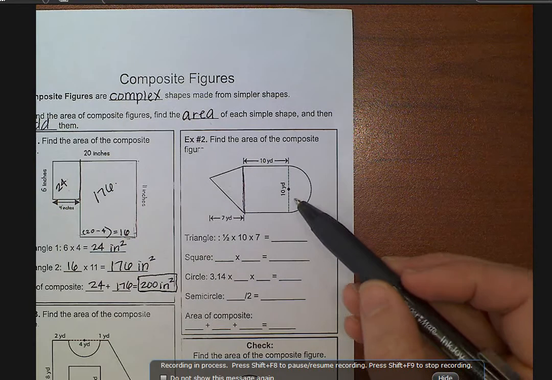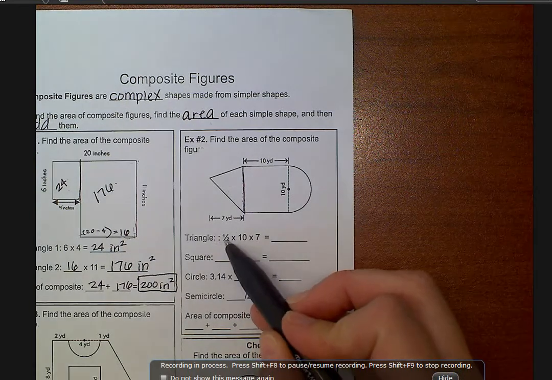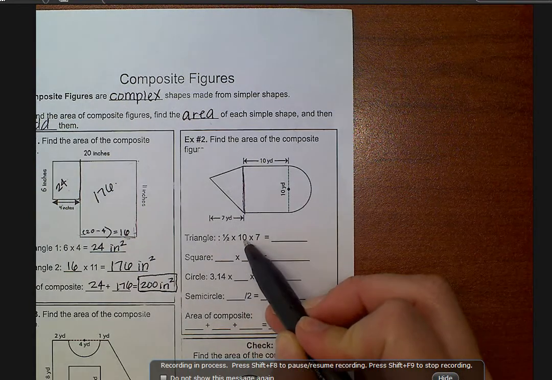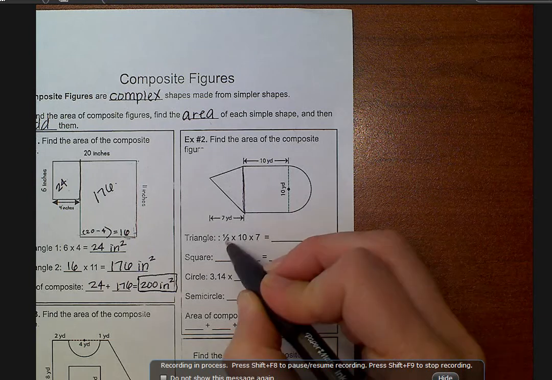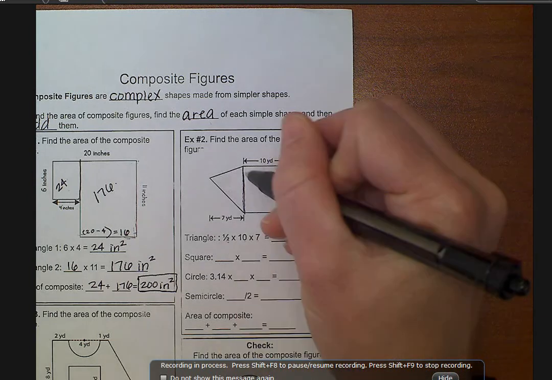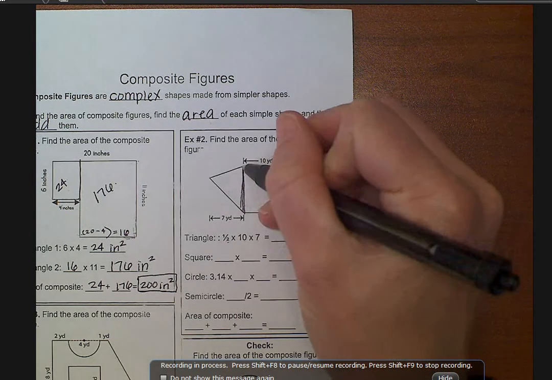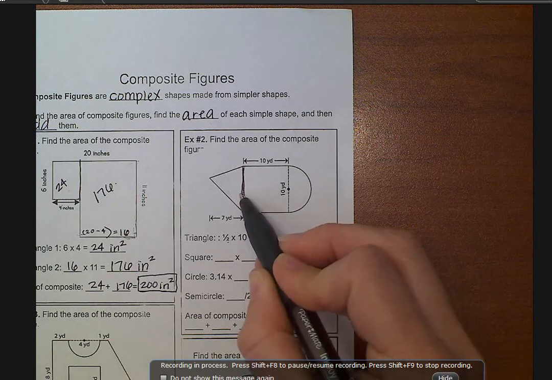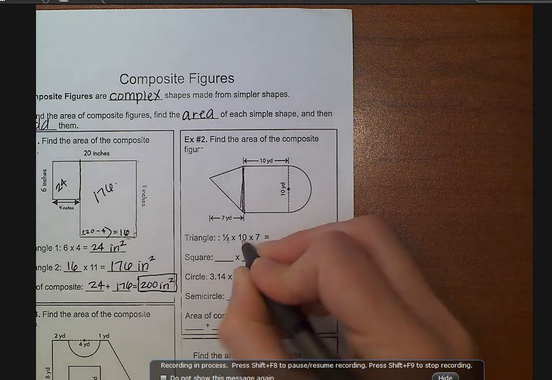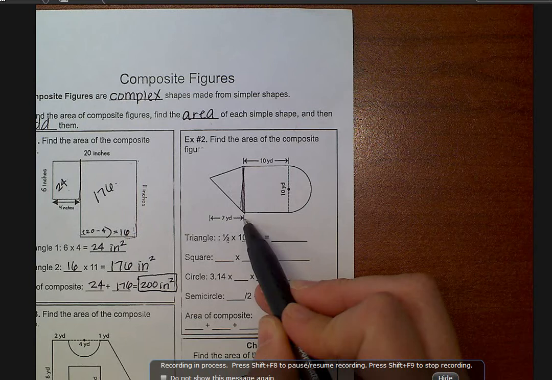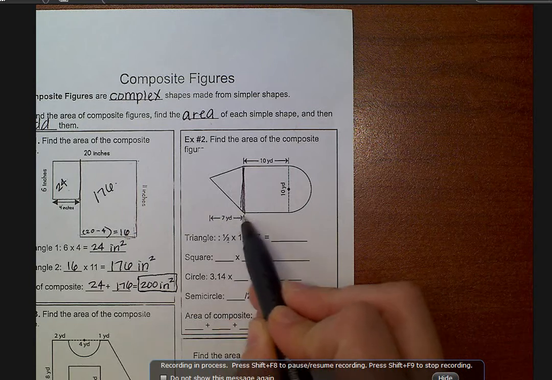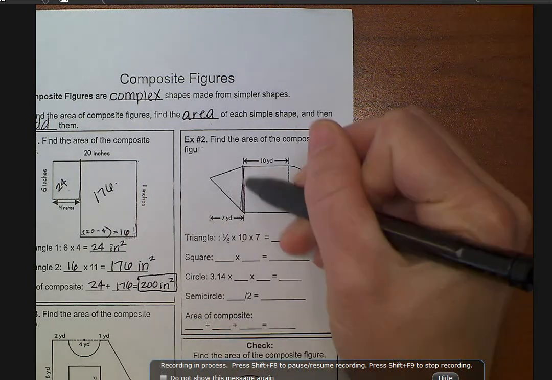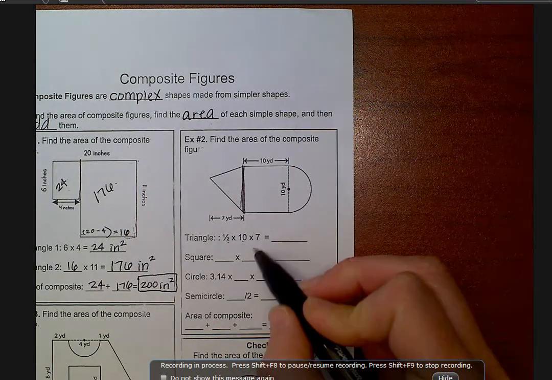So the formula for a triangle is 1/2 of base times your height. So I take 1/2 times my base, which was right here, and I knew that if this side of my square was 10, then this one was also 10. So 10 by 7. The height of your triangle is always the very bottom to the very top, or the side that is perpendicular to your base here. That's where I got the 7.